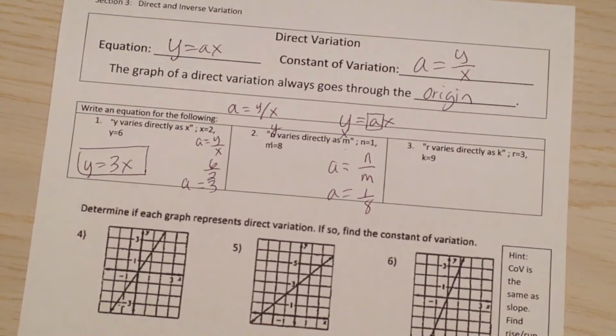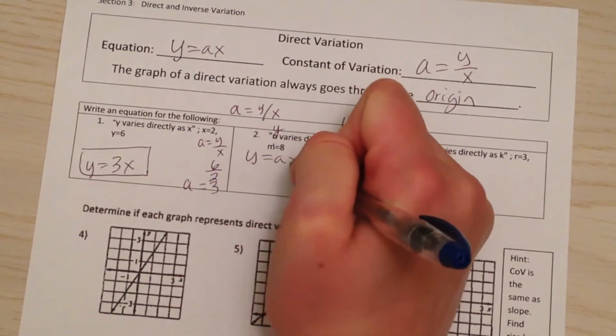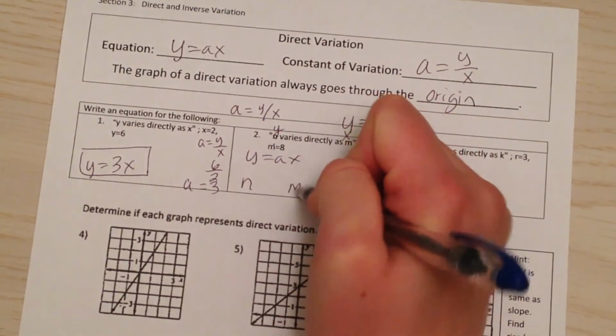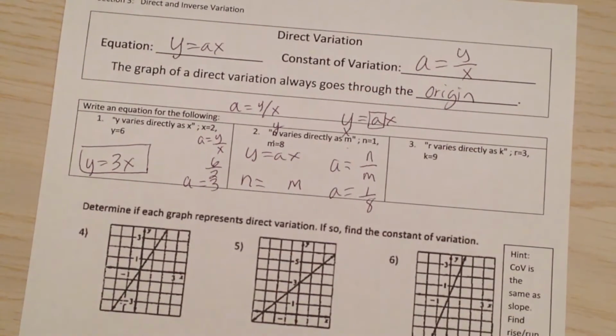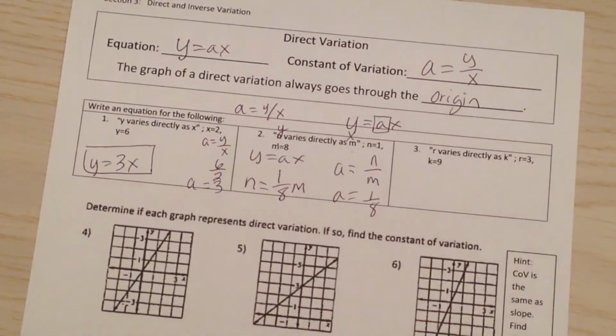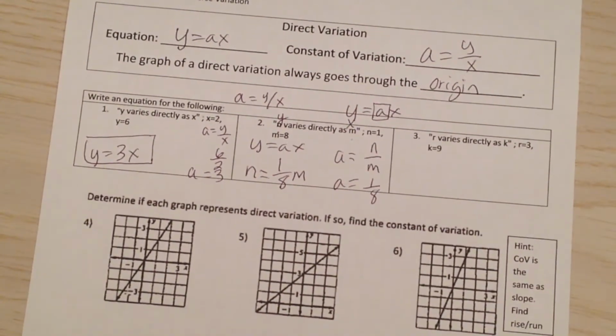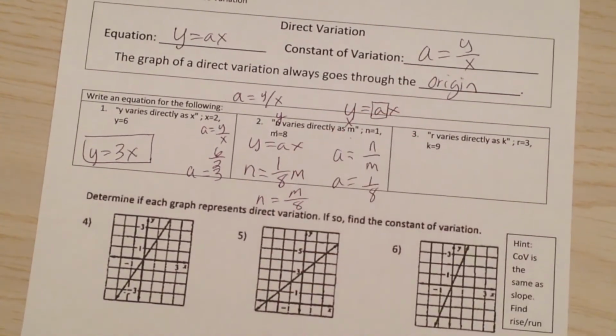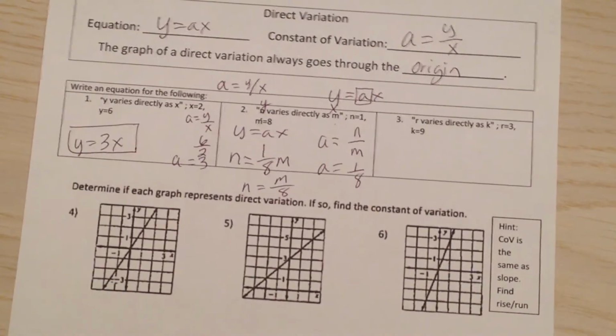So let's write our formula. It's usually y equals ax, but remember our y is n, and our x is m, and then our a is what we just found, that fraction 1/8. Another way you can write 1/8 m is to say n equals m over 8. And that is up to you which way you want to write that.